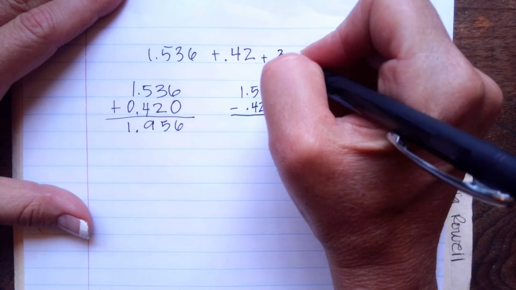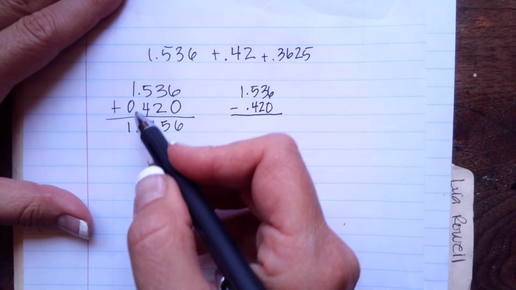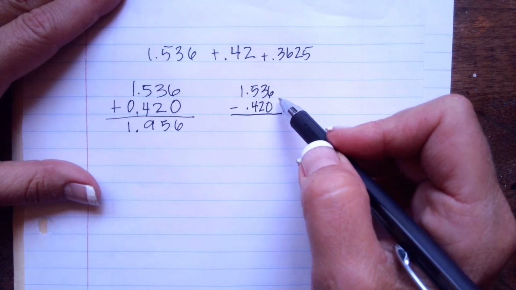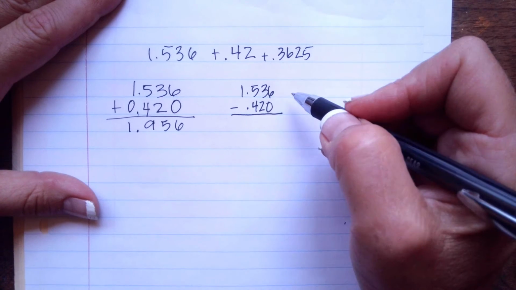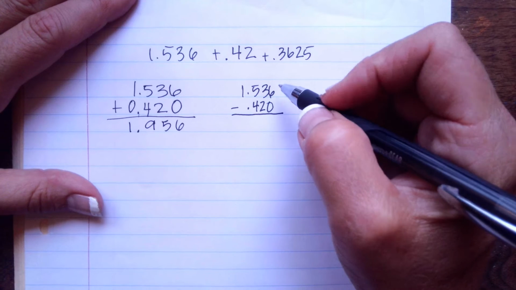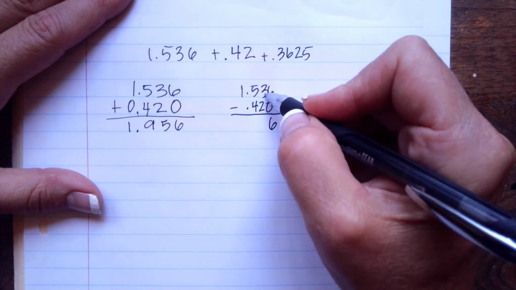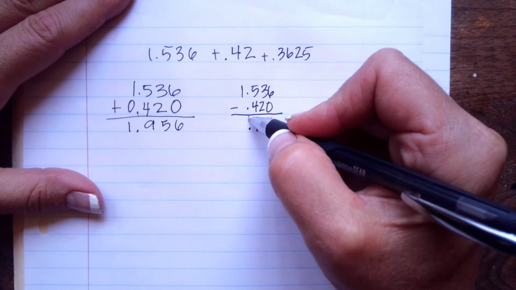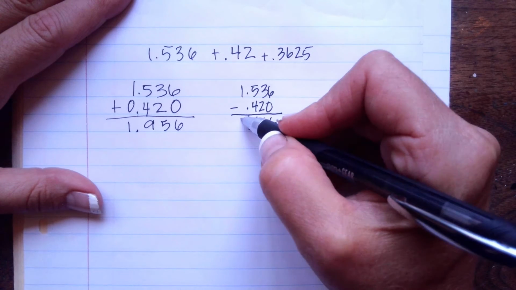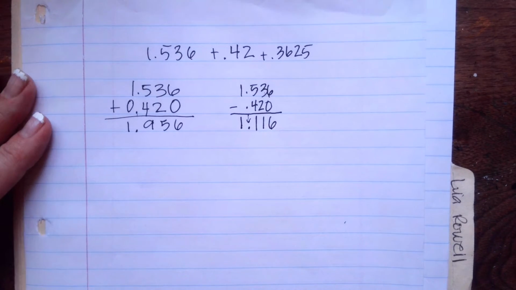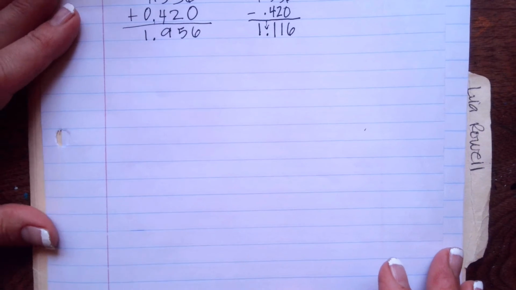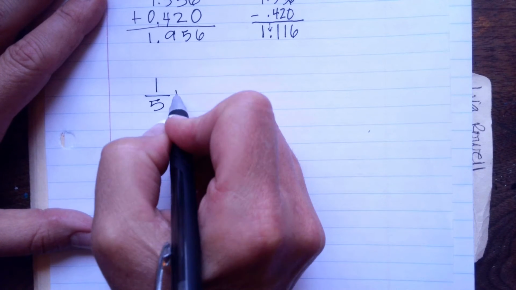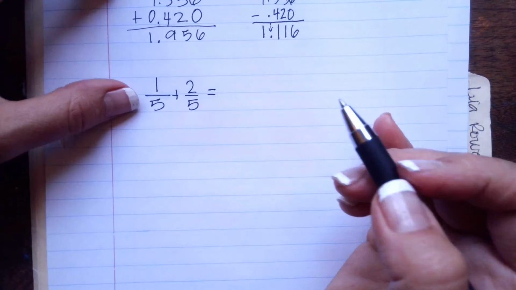So suppose I did this, I can do all three of them together, but for subtraction, I can only do 2 at a time because of borrowing. So I'm going to take the first 2, and I'm going to do 6 minus 0 is 6, 3 minus 2 is 1, 5 minus 4 is 1. I bring my decimal exactly down where it was in the problem, and there we have it. It's 1.116.